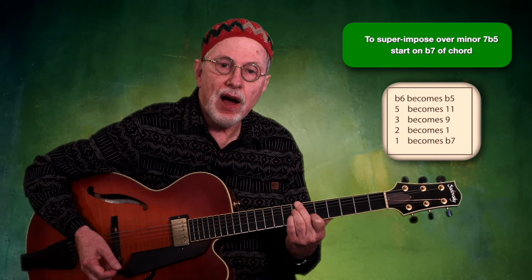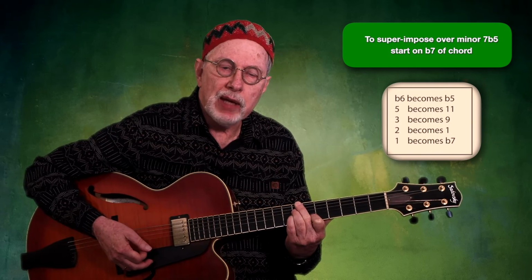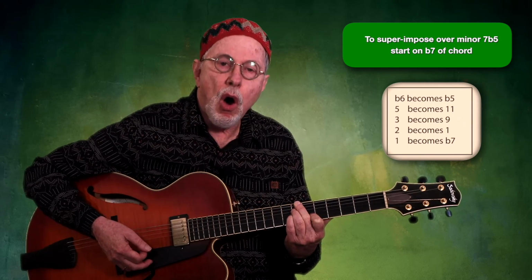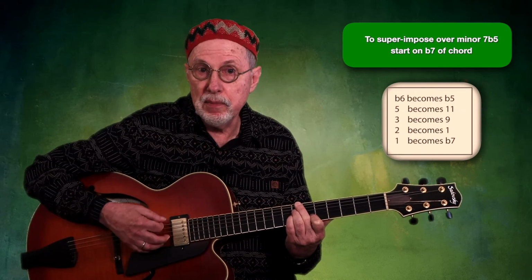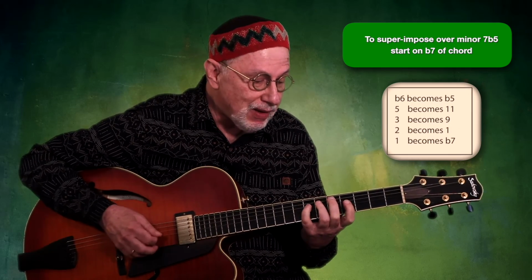And we're going to learn how to superimpose this over a minor 2-5-1 in the key of A. So we're going to start with a B minor 7 flat 5 chord. And for this chord, we always want to superimpose this pentatonic starting on its flatted 7. So in the case of B, that would be A. So we would play.